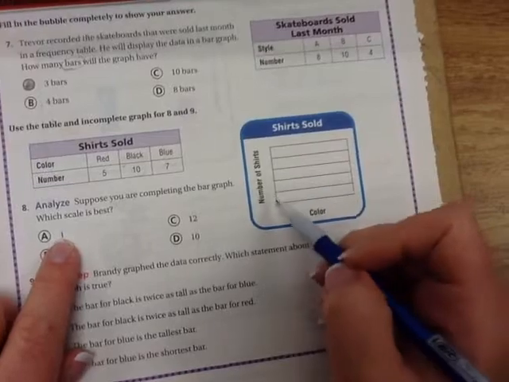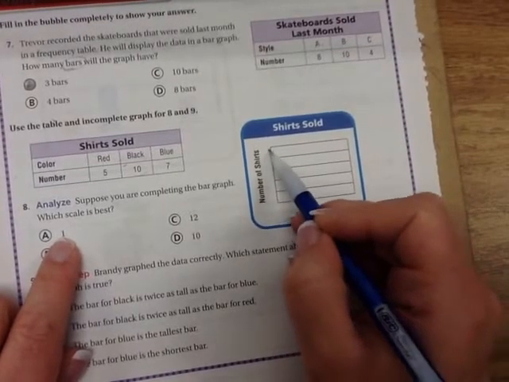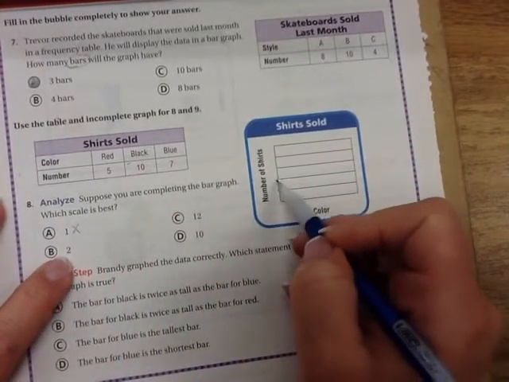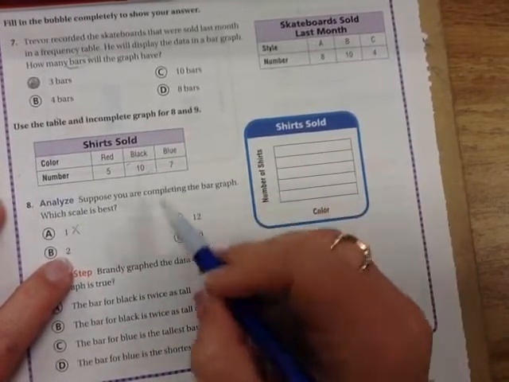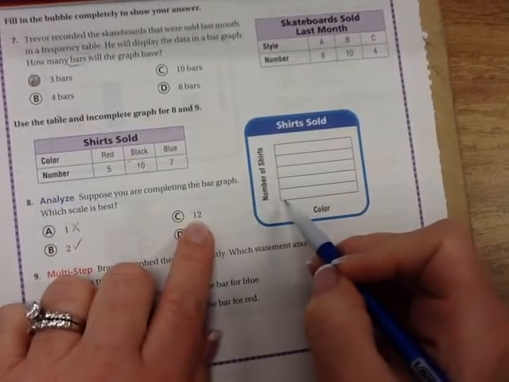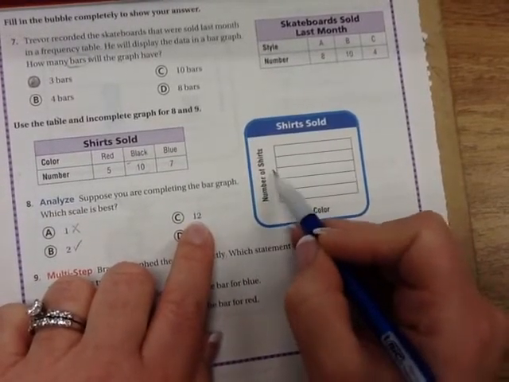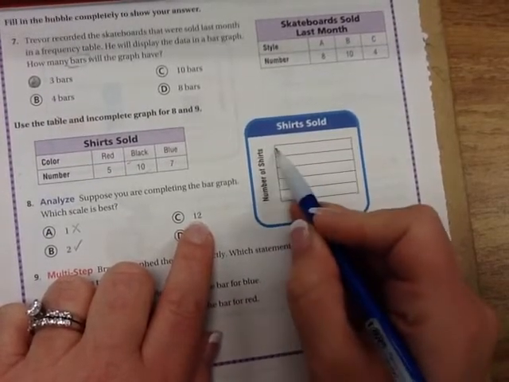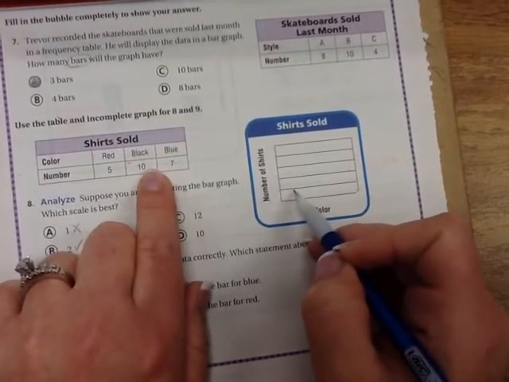So could I skip count by 1? 1, 2, 3, 4, 5. Would that be able to get in my information? And the answer is no. If I skip counted by 2, 4, 6, 8, 10. That works so far. 12, 24, 36, 48, 60. That's going to be way too much because my largest is 10.